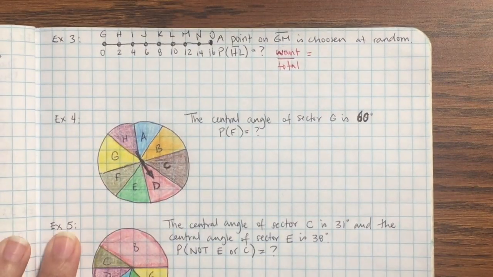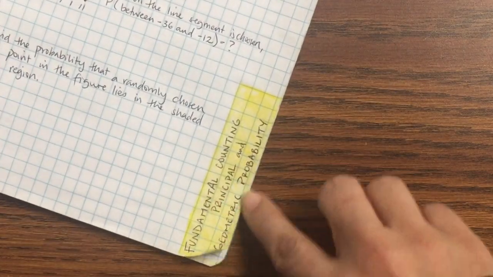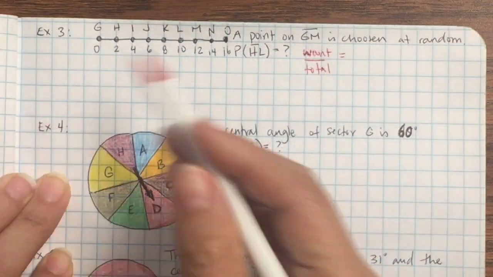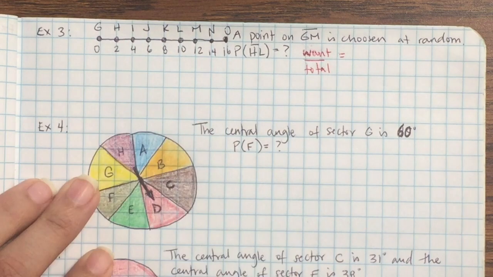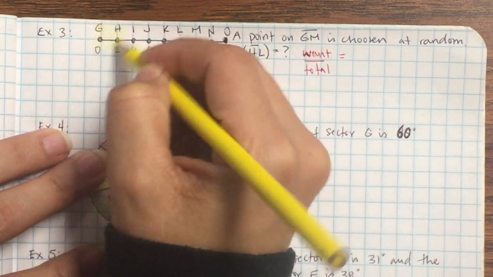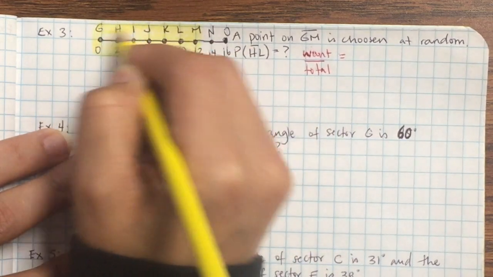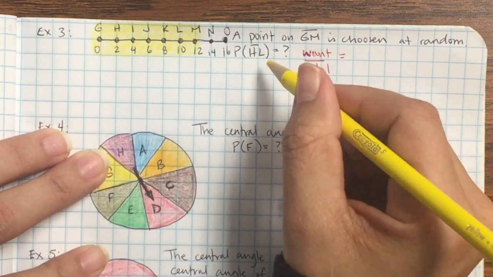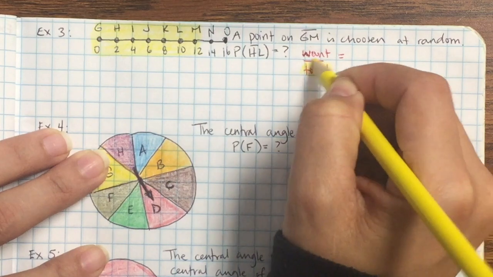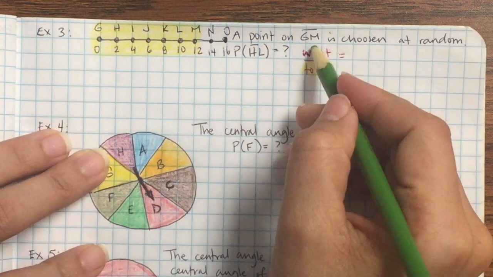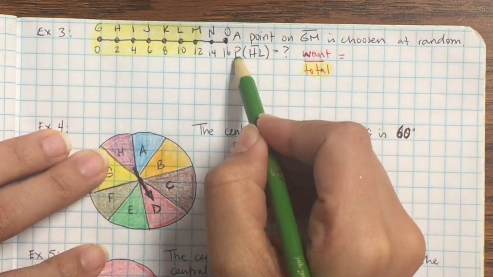Alright, so we're going to move on to geometric probability. So example 3, our point is on GM. So this is our total space from G to M. So it doesn't matter that they've given us N and O. So from G to M, it's chosen at random. What is the probability of getting HL? So the total is G to M, and HL is what I want from H to L.